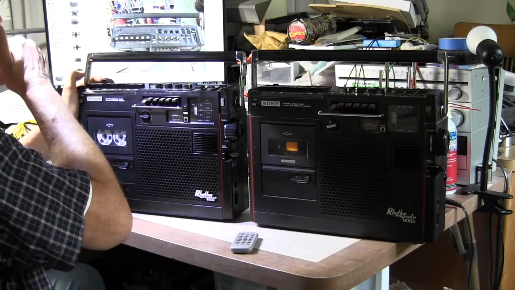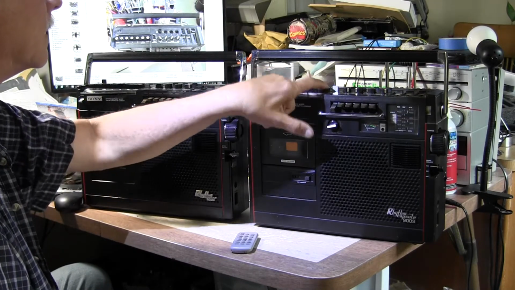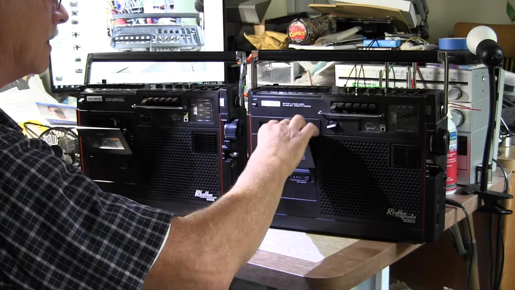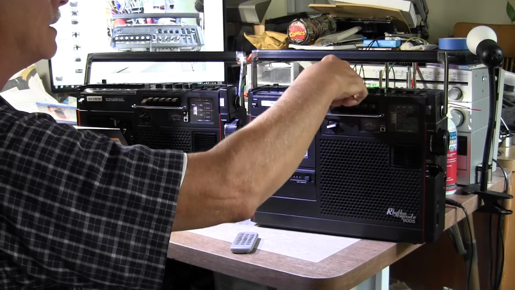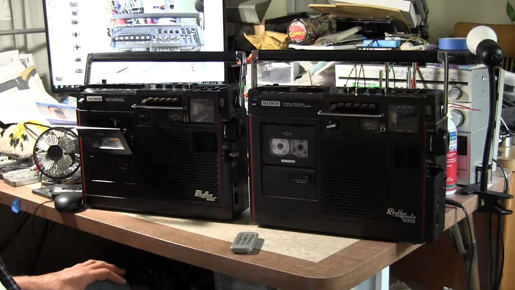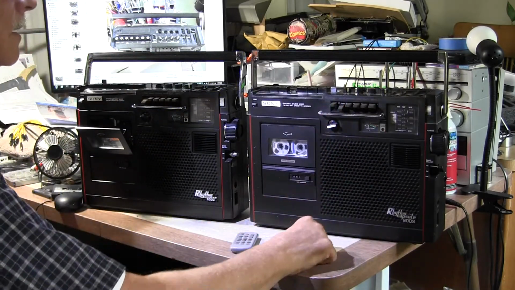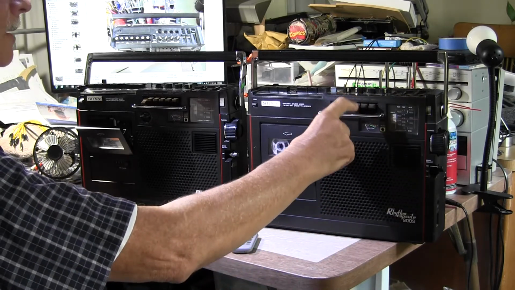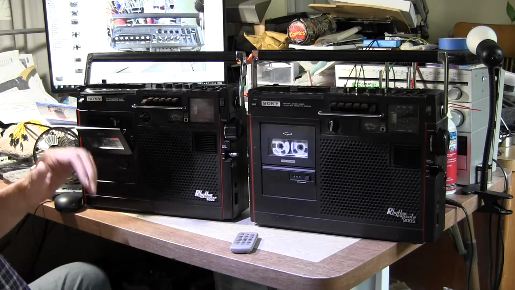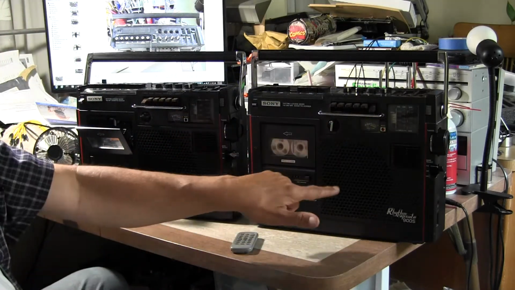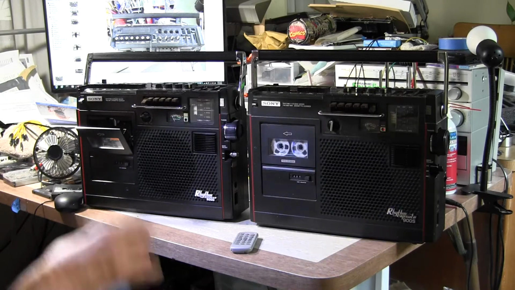Hit stop on this. Eject on that, and eject on this one. Right, so put this back in here. Hit that, hit play. And then if we, this is what this one should sound like once you go through it and prepare it, okay? So that's all I know.